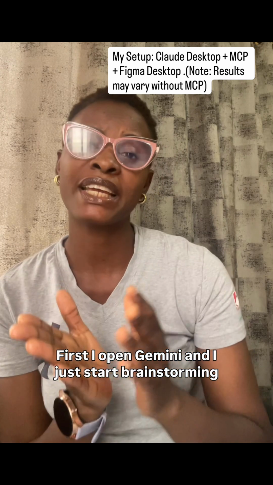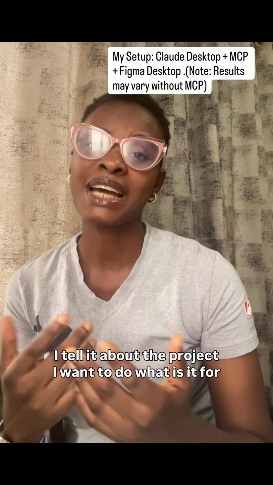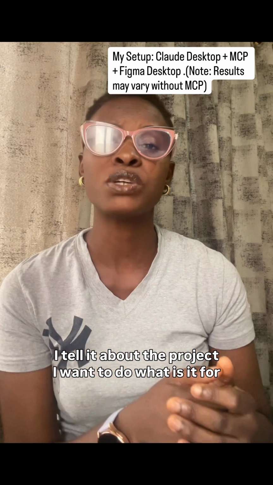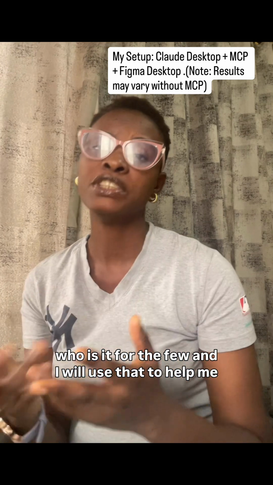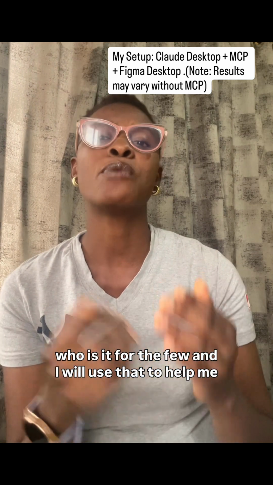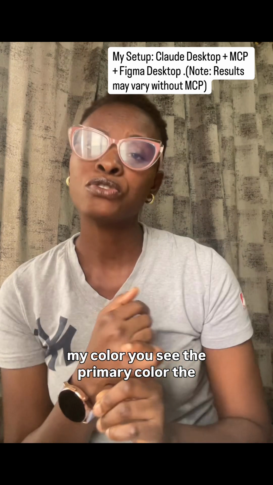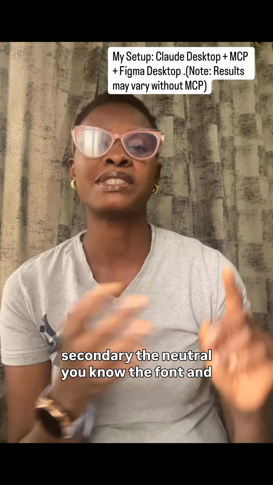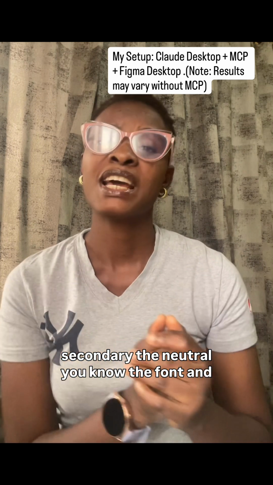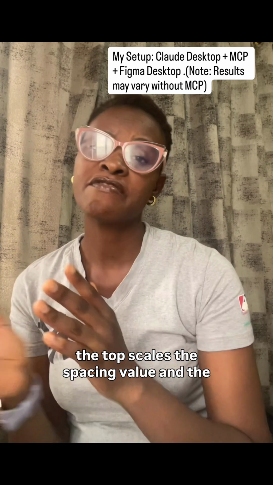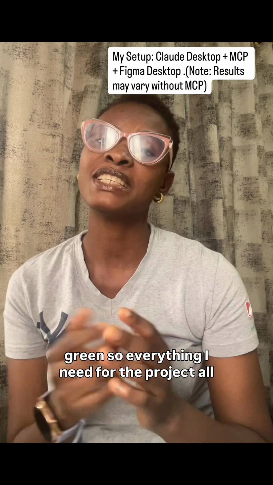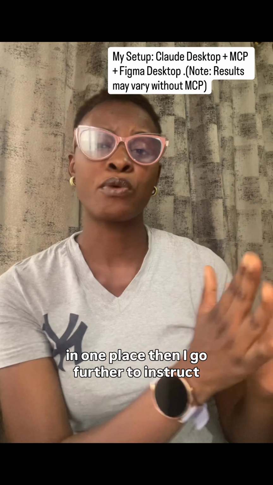I open Gemini and I just start brainstorming. I tell it about the project I want to do. What is it for? Who is it for? I use that to help me think through and draft everything, like my color usage, the primary color, the secondary, the neutral, the font and type scales, the spacing values and the grid. So everything I need for the project is all in one place.